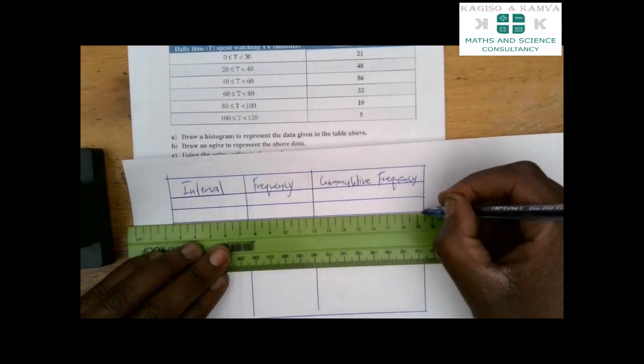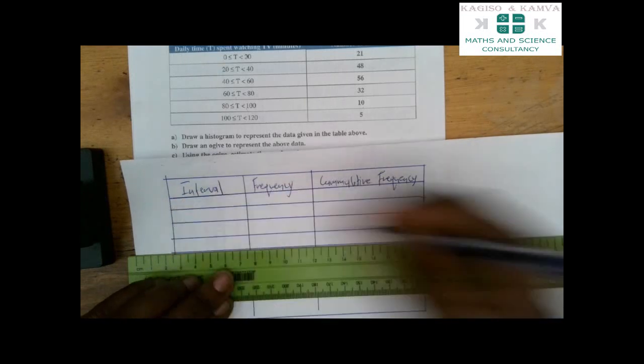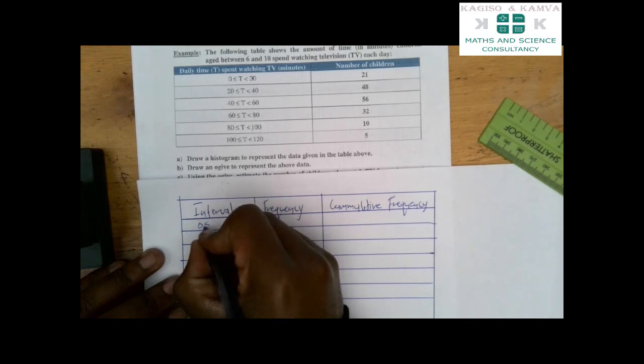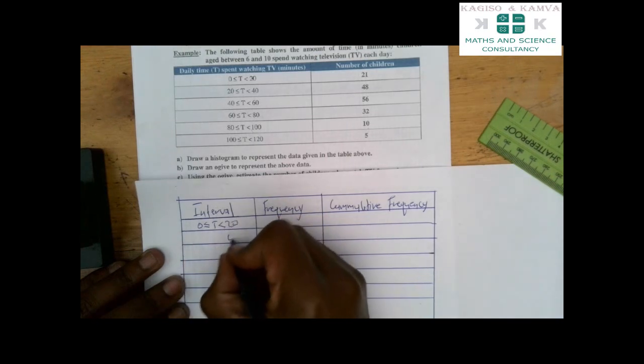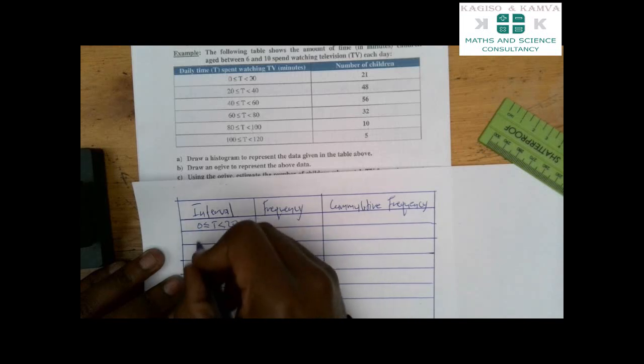Now the first interval is 0 to 20, and then it's going to be 20 to 40, 40 to 60, 60 to 80, 80 to 100, and 100 to 120.